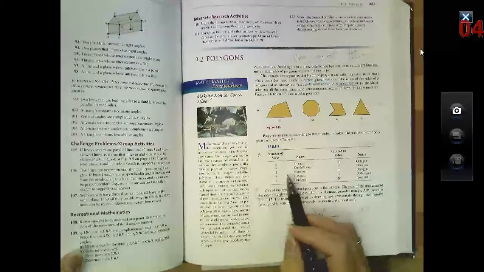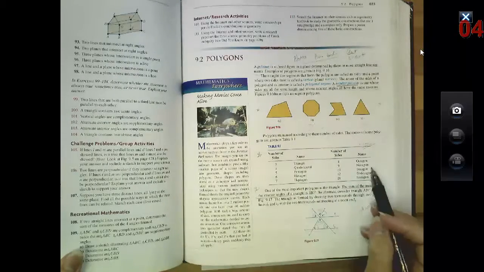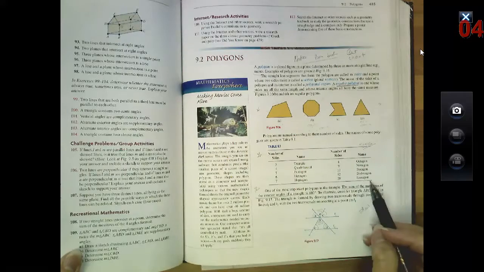Alright, the next thing we had was 9-2, which is different polygons. And we talked about the names of different polygons. And this is on page 485, this chart right here. You have triangles, quadrilaterals, pentagons, hexagons, heptagon, octagon, nonagon, decagon, dodecagon, and icosagon.